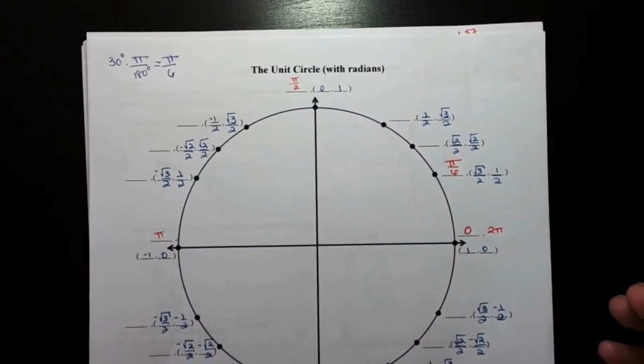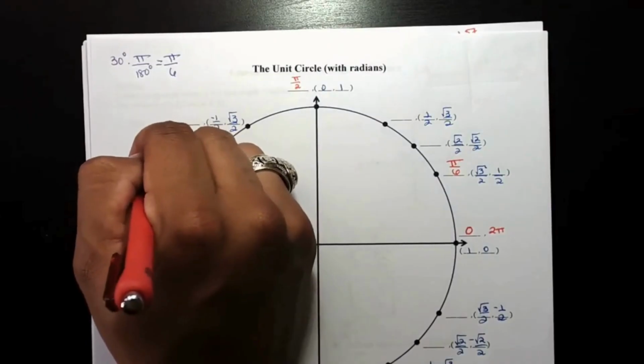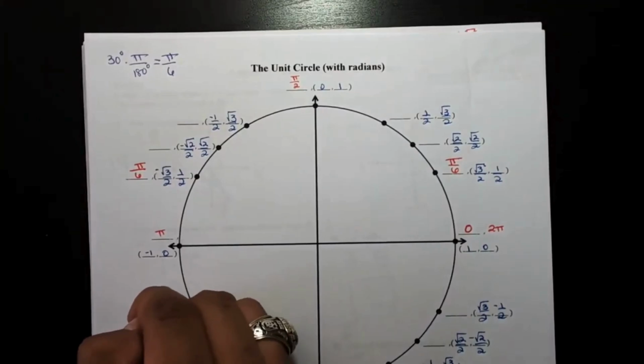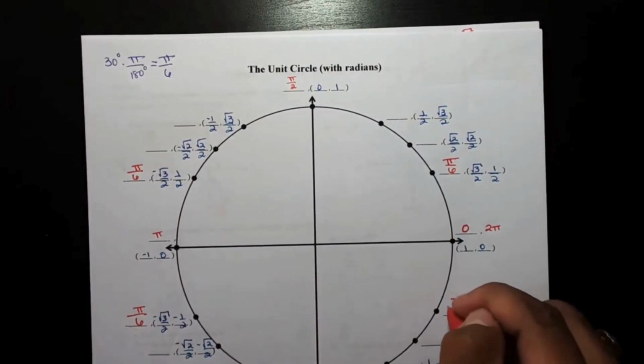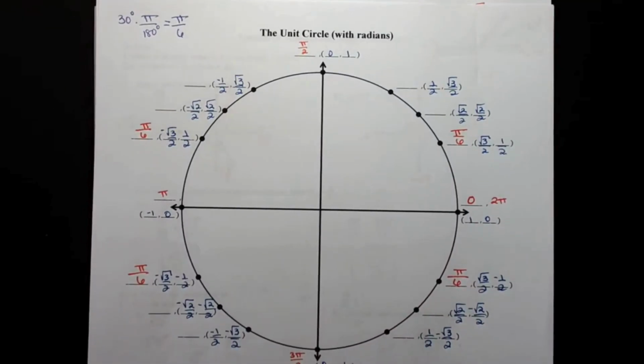That means any 30 degree angle is going to be something over 6. So what I'm going to do pretty much here, just for note sakes, is for each one of these, I'm going to put over 6. There's something else that goes in front of them, but I want you to understand that any 30 degree angle will always be pi over 6.